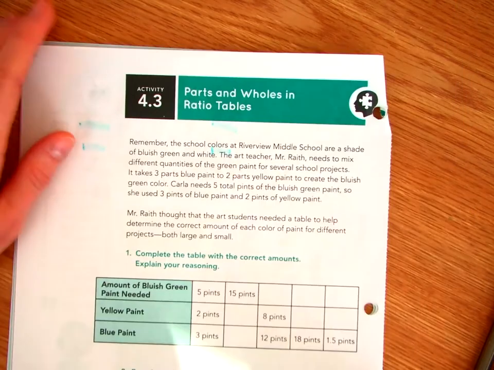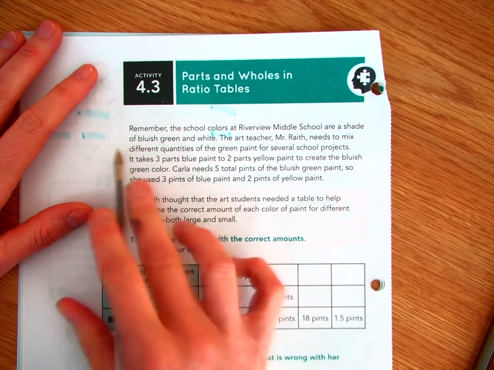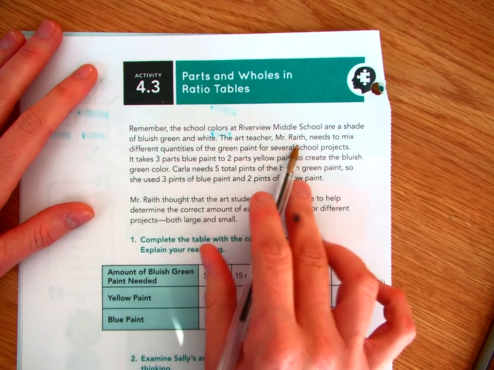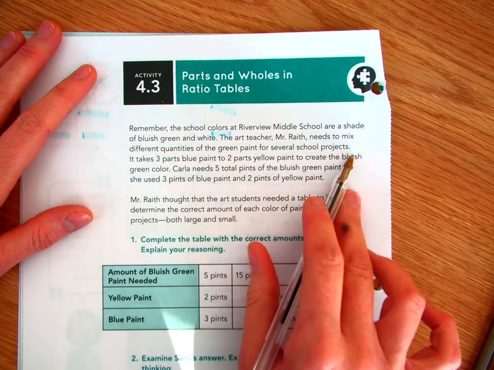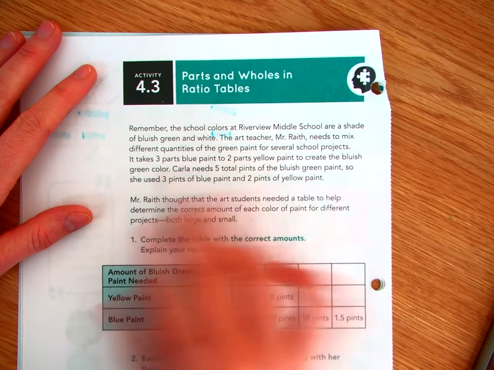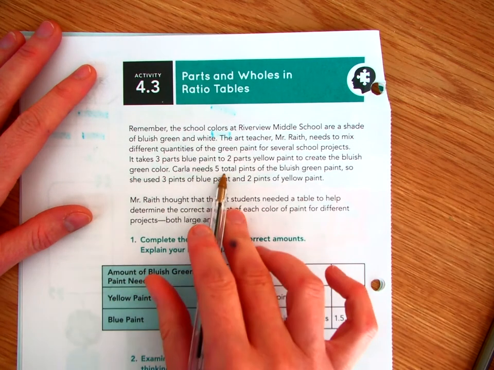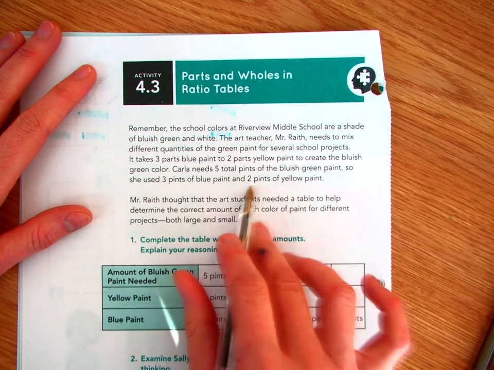4.3, parts and wholes and ratio tables. Remember, the school colors at Riverview Middle School are a shade of bluish green and white. The art teacher, Mr. Rafe, needs to mix different quantities of the green paint for several school projects. It takes 3 parts blue paint to 2 parts yellow paint to create the bluish green color. Carla needs 5 total pints of the bluish green paint, so she used 3 pints of blue paint and 2 pints of yellow paint.